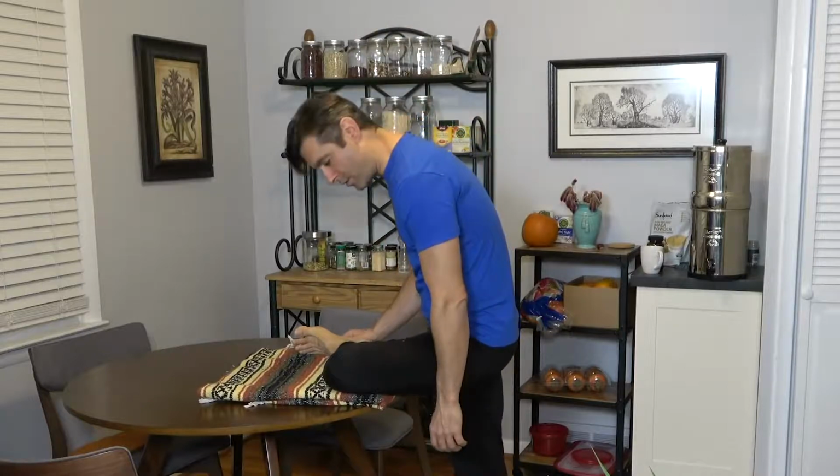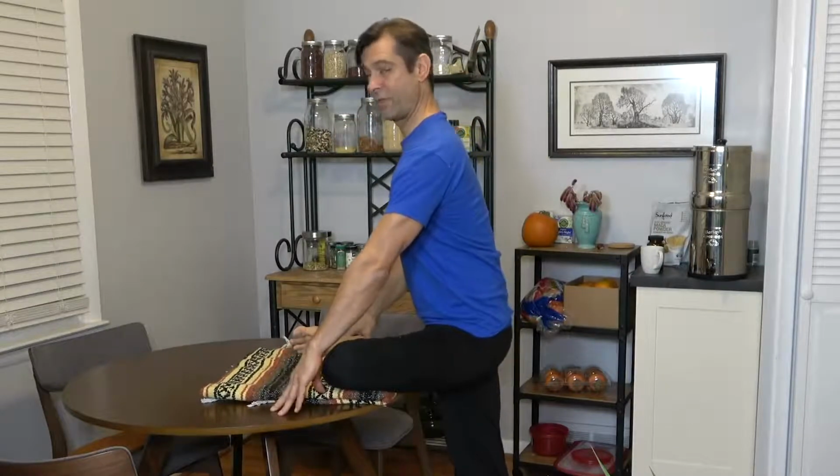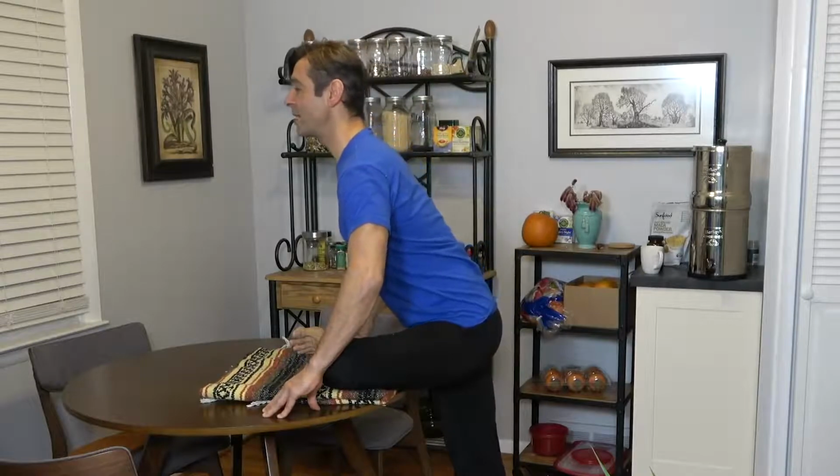Now, the idea here is we're going to fold forward, but we're not going to round through our upper back. Rounding through the upper back doesn't really do anything. Remember, we're trying to stretch the piriformis here, so hinging from the hip is going to do that. So we need to keep a long, straight spine. So lift up through the heart, lift up through the crown of the head, support yourself with your hands on the table, and then leading with your heart, keeping a long spine, begin to bend forward.